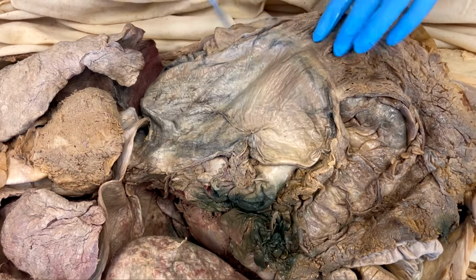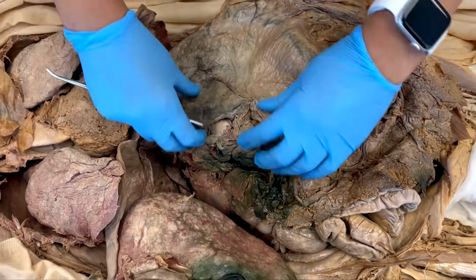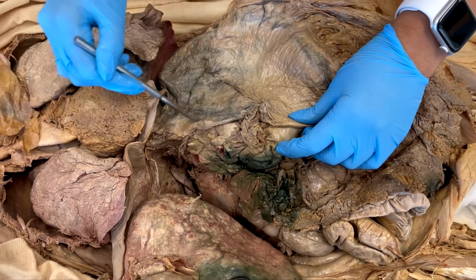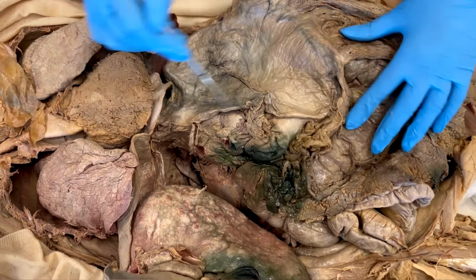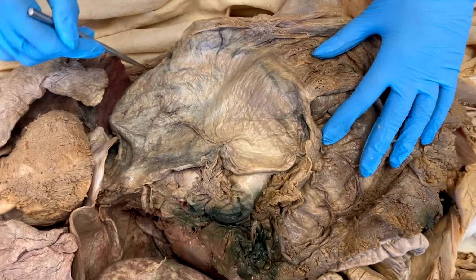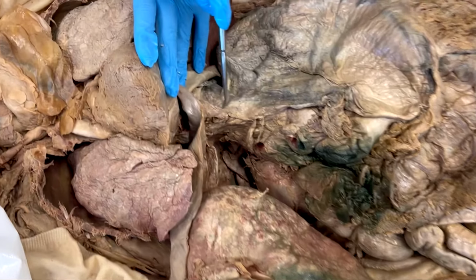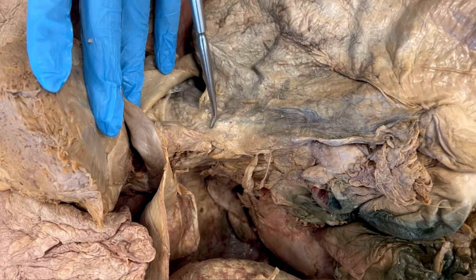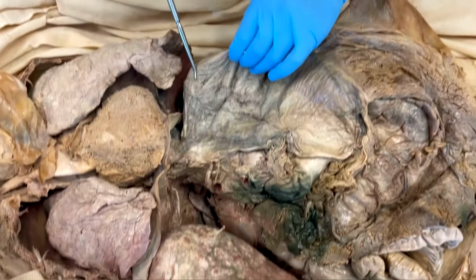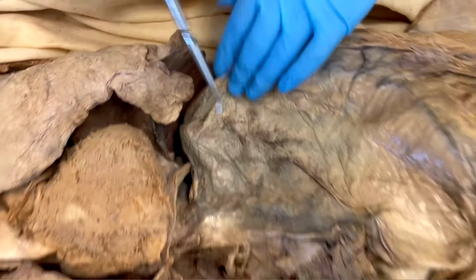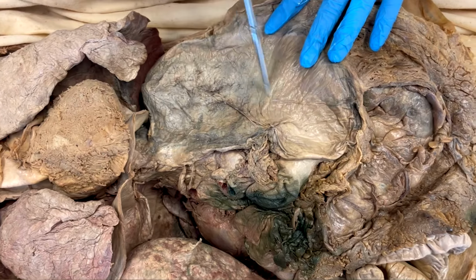Then within the stomach, the lesser curvature. The lesser curvature of the stomach is going to be this part. The greater curvature. The greater curvature of the stomach is all the way around right here. Cardiac region. The cardiac region is at the top right there. Fundus. The fundus of the stomach is going to be right there. Body. The body of the stomach is along this area.